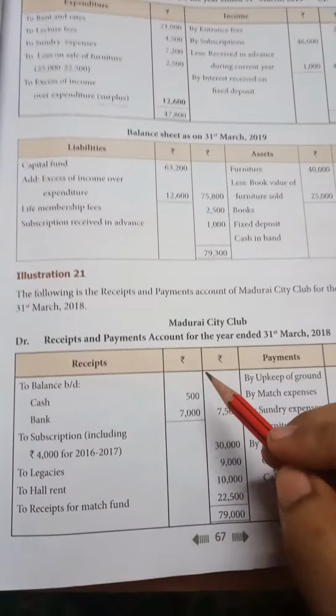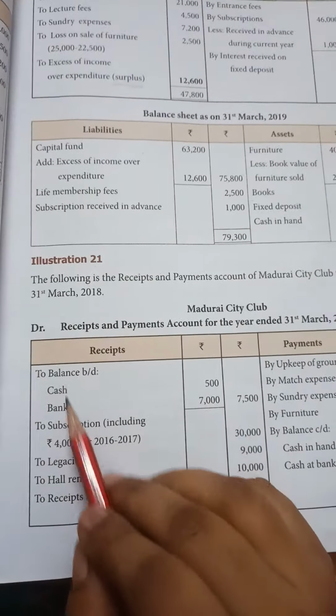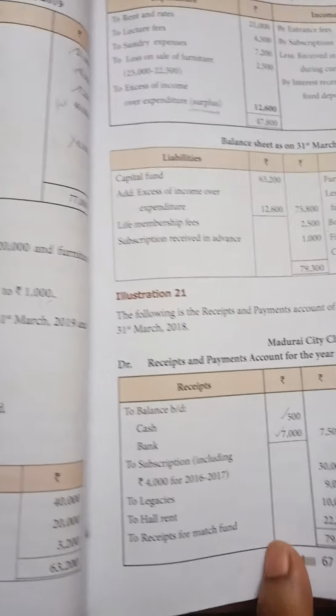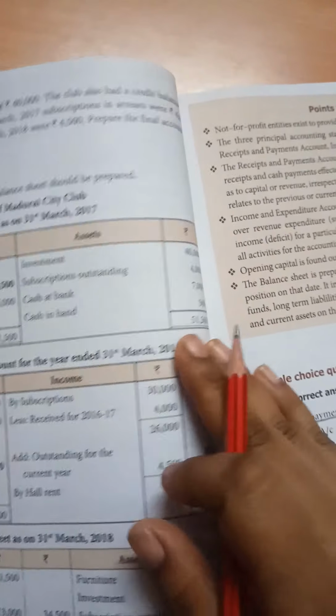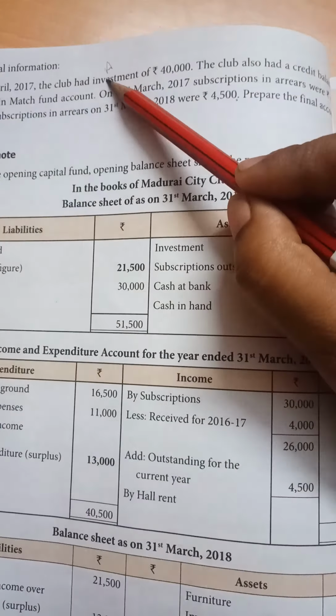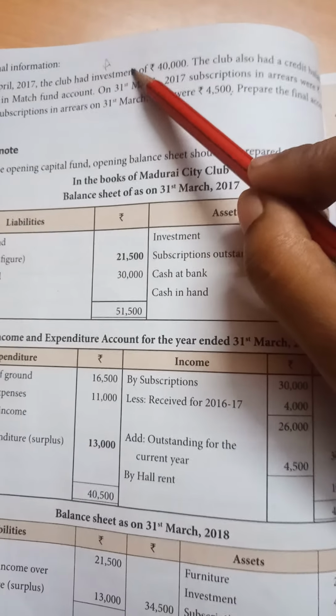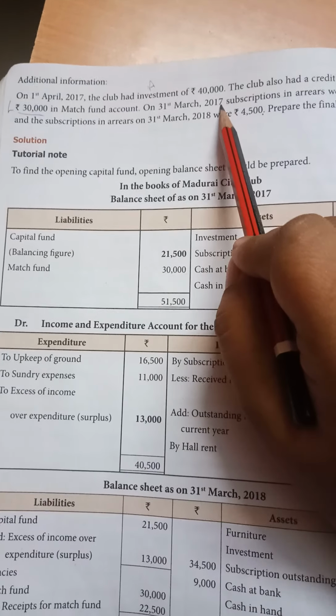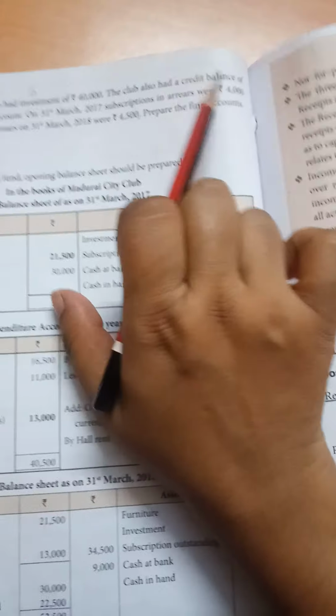fund is not given. So for finding the opening capital fund from the receipts and payments, you take up these two amounts and show them on the asset side: cash at bank and cash in hand. Then we have investment as an asset, and also the 2017 outstanding of rupees 4,000.